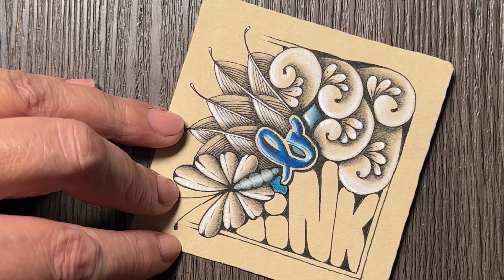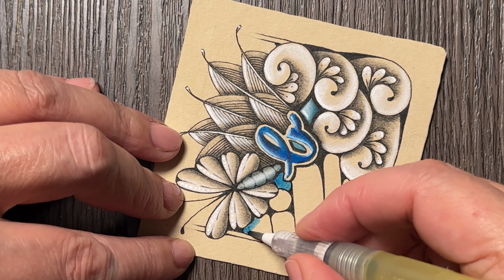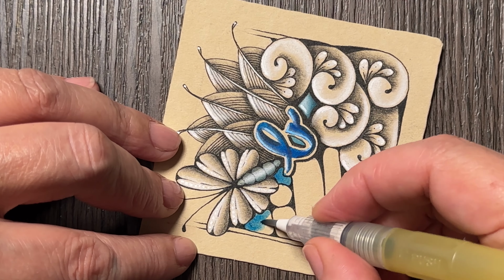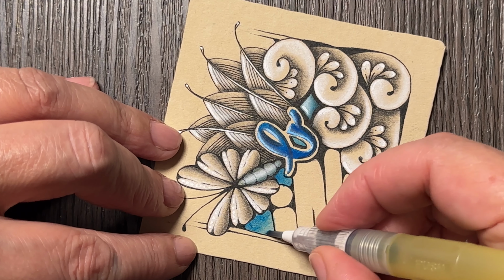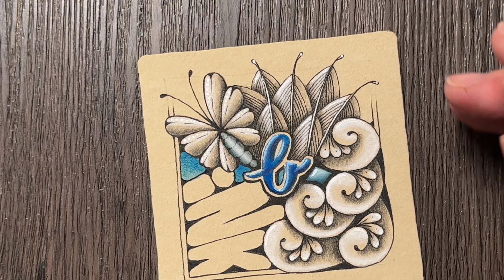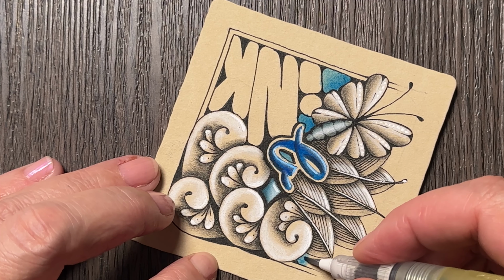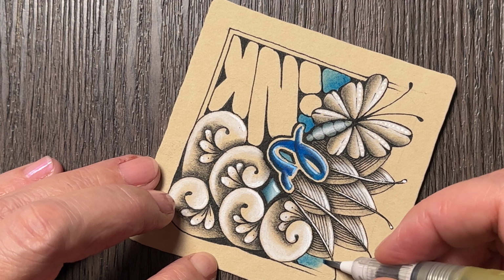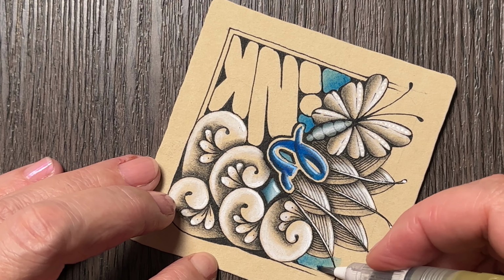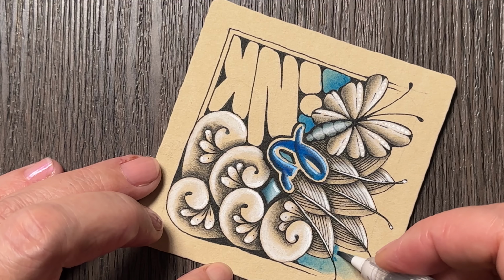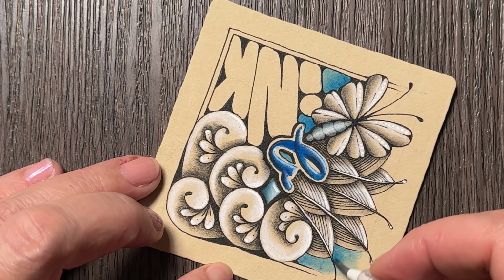I'm going to add a little bit of blue color to these spaces between my tangles, a little bit here on top, not worrying too much about achieving a perfect blend or whatever.